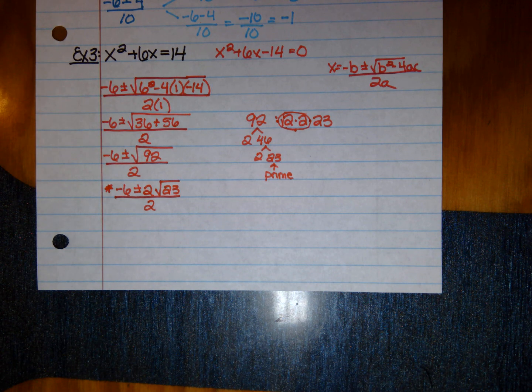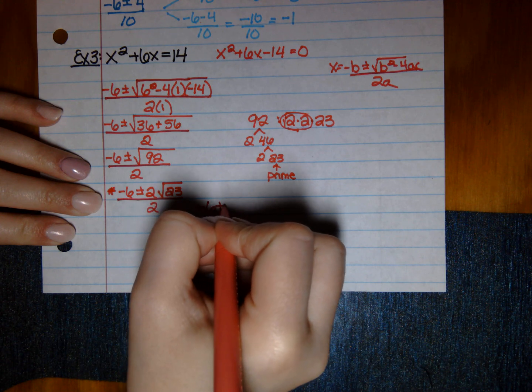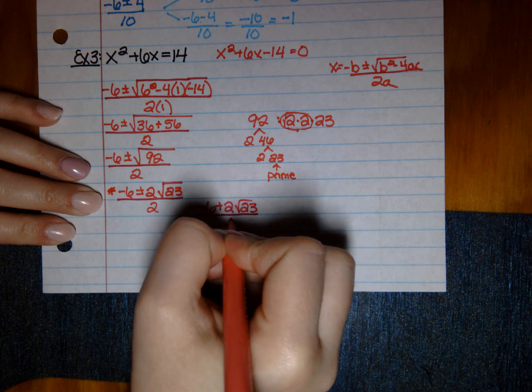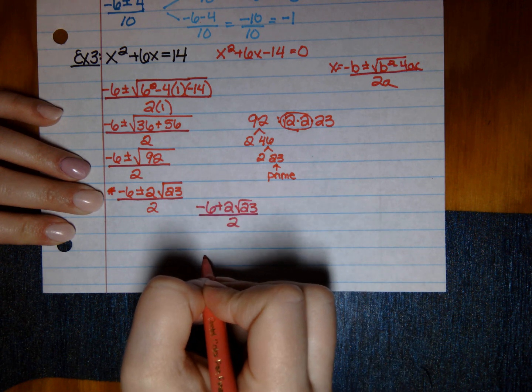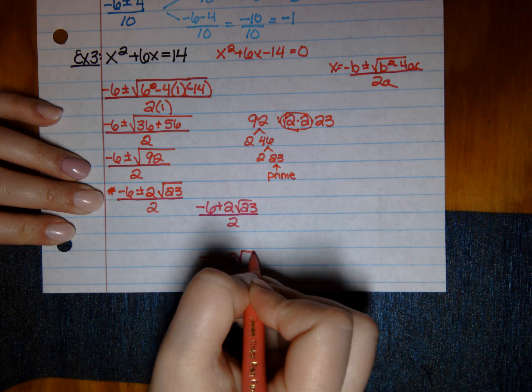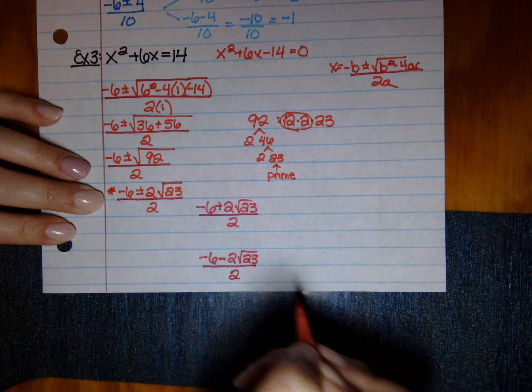I can't simplify this any further, so now I need to rewrite it as 2 separate expressions. So my first one is negative 6 plus 2 radical 23 all over 2, and my second one is negative 6 minus 2 radical 23 all over 2.